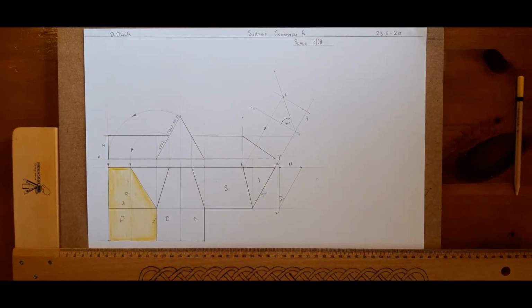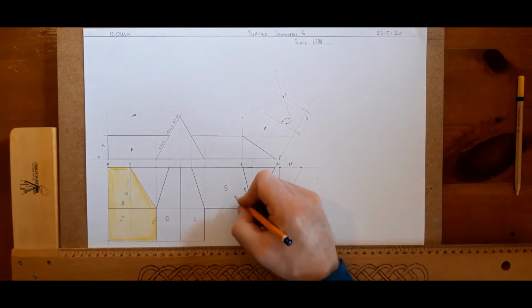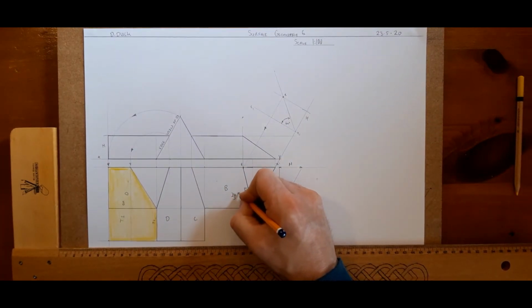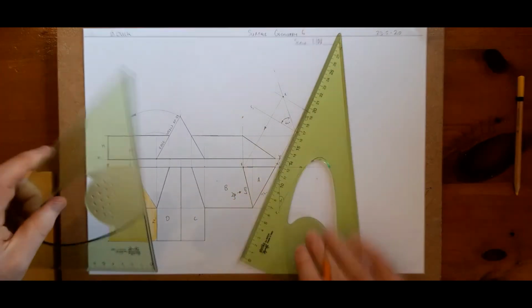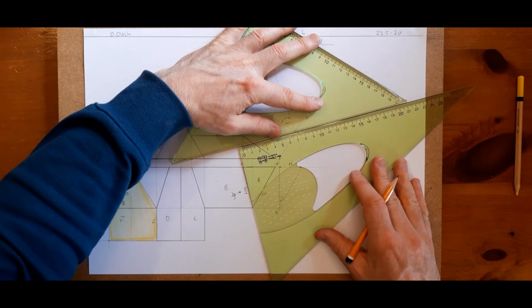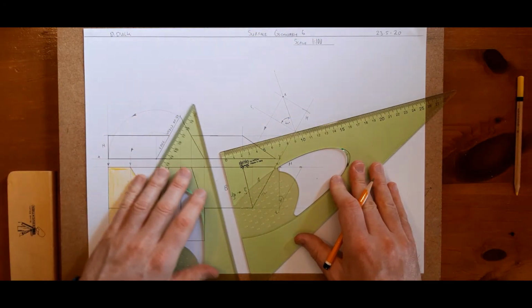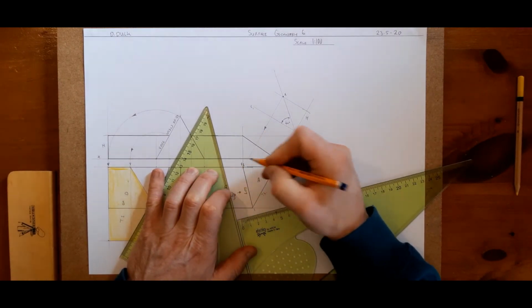Okay, finally we've been asked for the dihedral angle between A and B. Okay, so this is the line of intersection. Look in at 90 degrees. Call those 1 and 2.